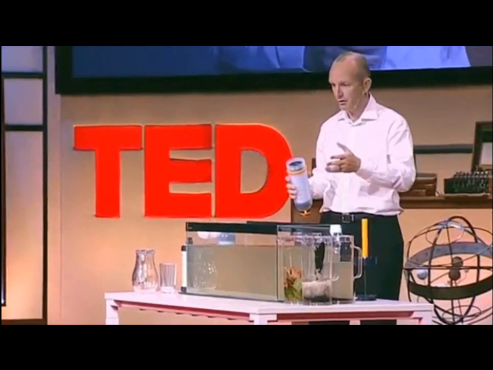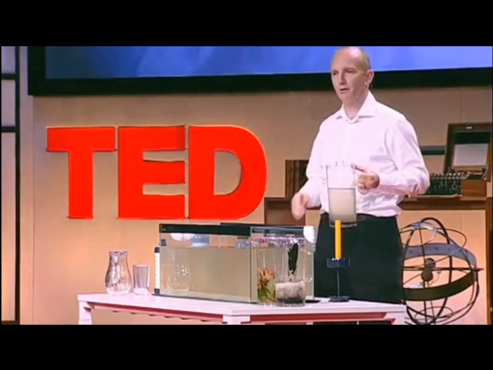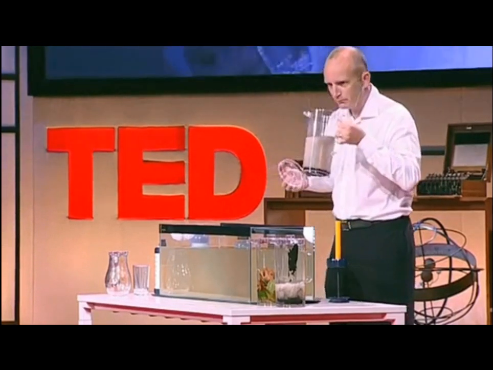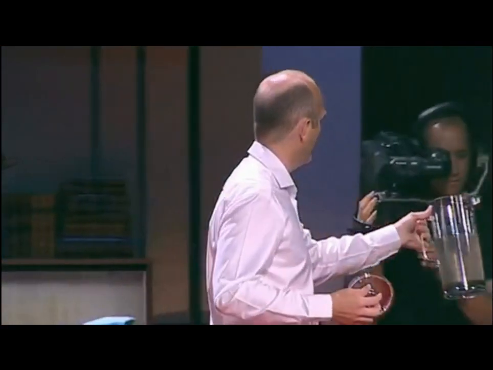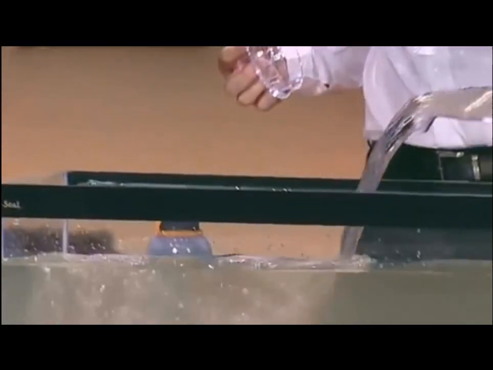That flow through here, and this is the water. But I got to thinking, if we were in the middle of a flood zone in Bangladesh, the water wouldn't look like this. So I've gone and got some stuff to add into it. And this is from my pond. Have a smell of that, Mr. Cameraman. Okay. Right, we're just going to pour that in there.